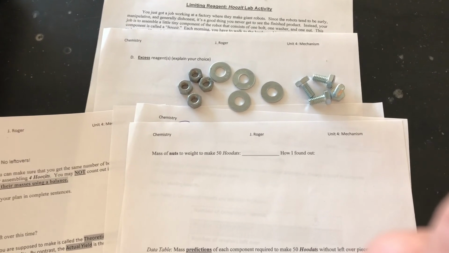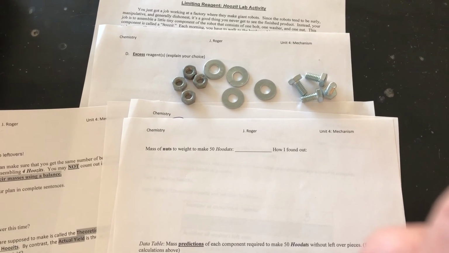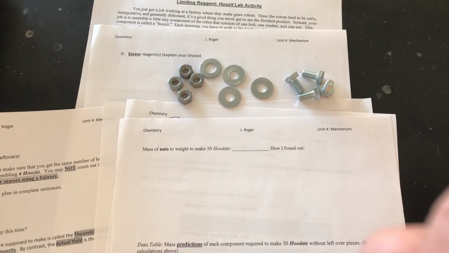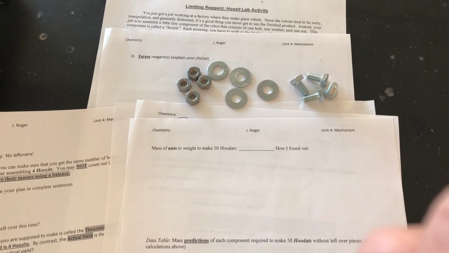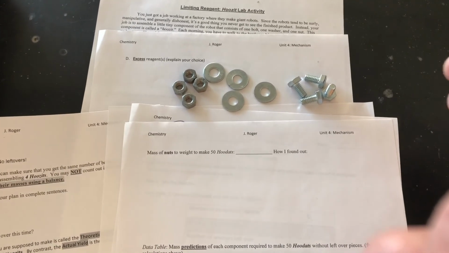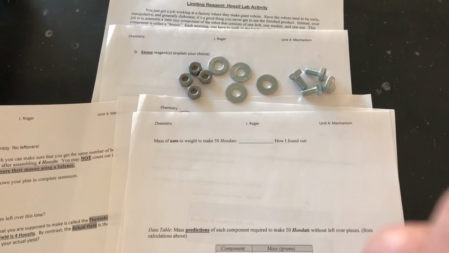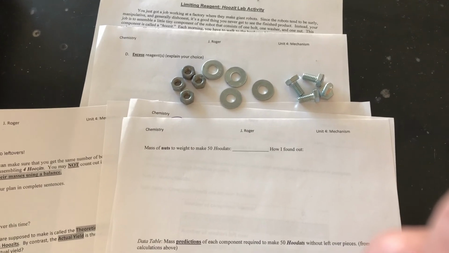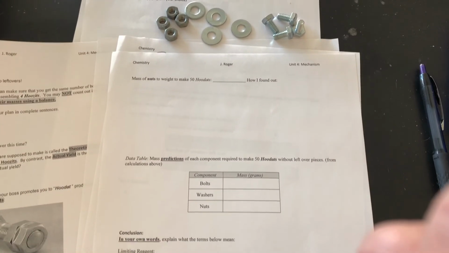So in this particular case, our theoretical yield was 4, which is what we were predicting to make, and our actual yield is also 4. So it worked out perfectly. But again, that's not always the case.